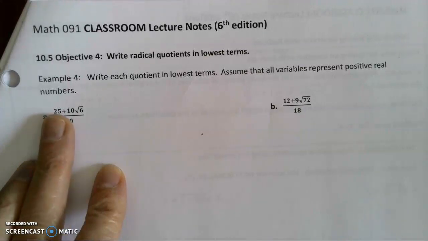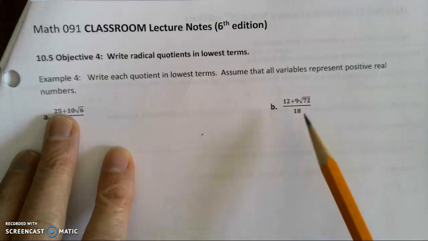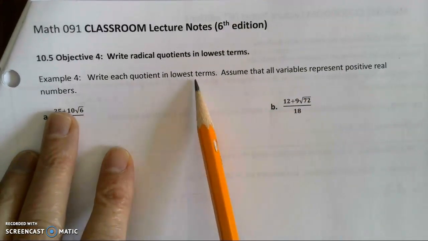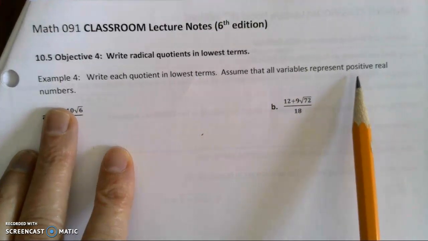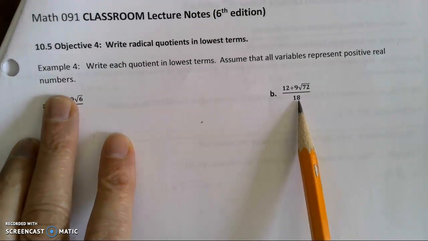So this is section 10.5, objective 4. I'm going to start with this one right here. For this one, they say write each quotient in lowest terms and assume all the variables represent positive real numbers. Okay, so we're going to take a look at this one.